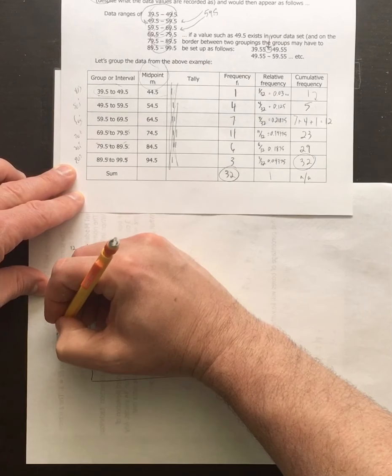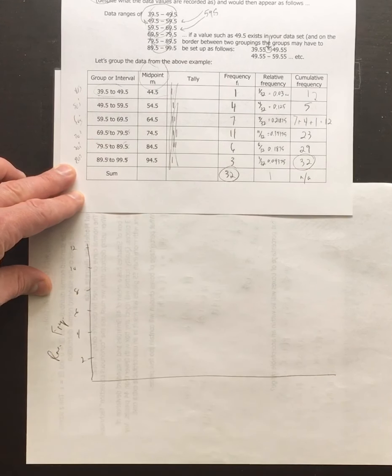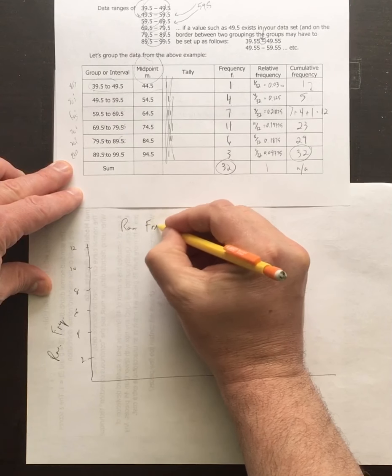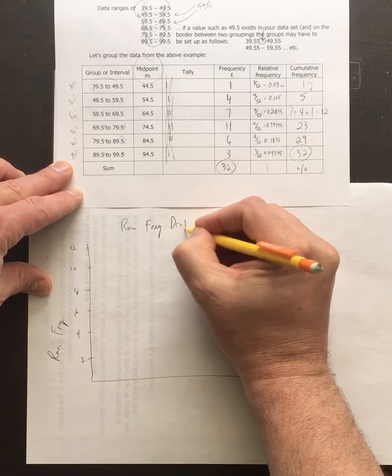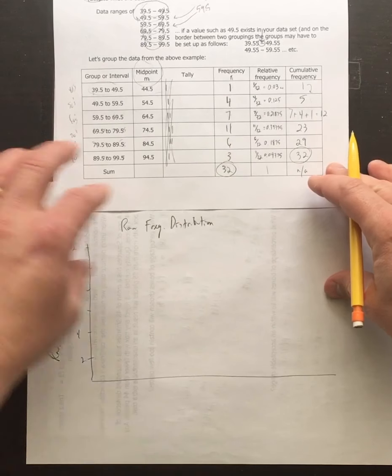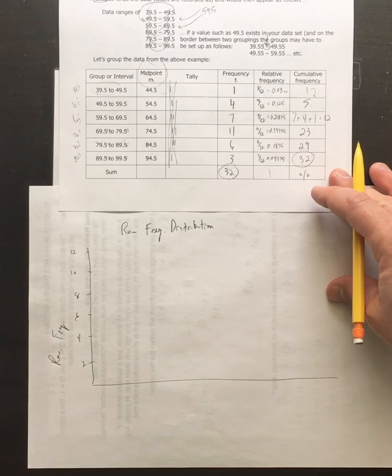Okay, and this, of course, is going to be frequency, or raw frequency, if you want to call it that. In which case, this is going to be a raw frequency distribution. Those of you who are looking at this video and saying it's a really ugly graph, on your notes, you have a nice, beautiful graph. Let me show you what it looks like.